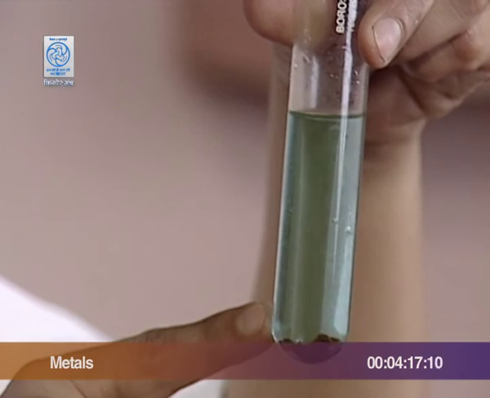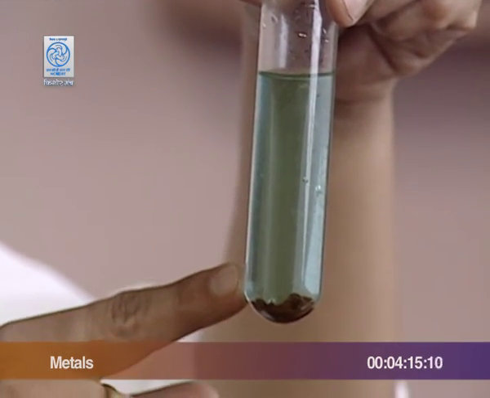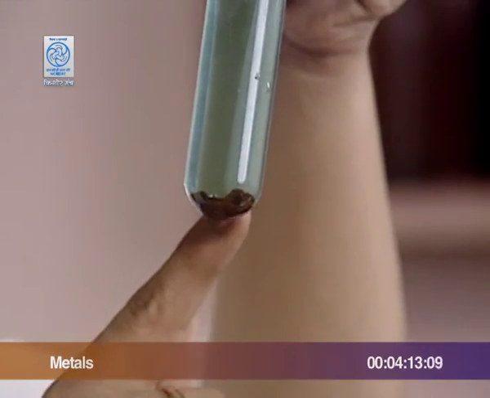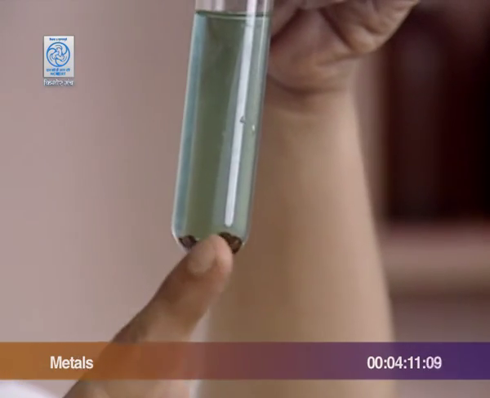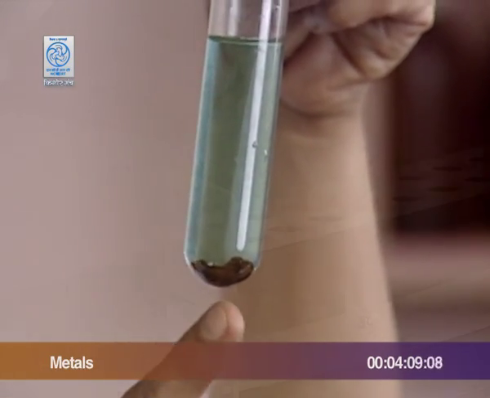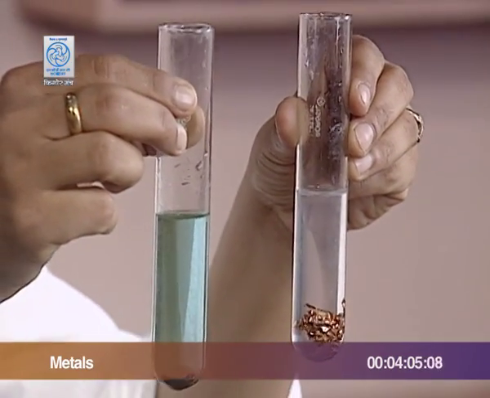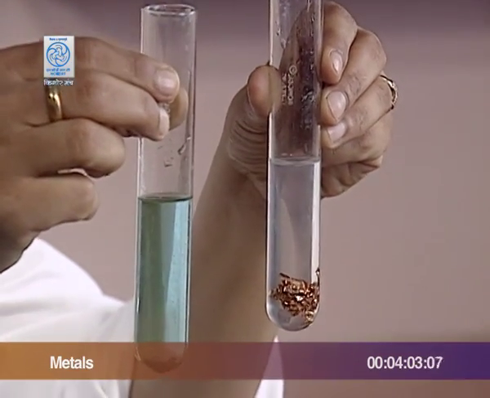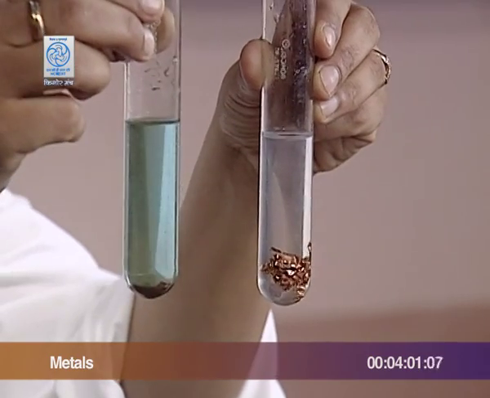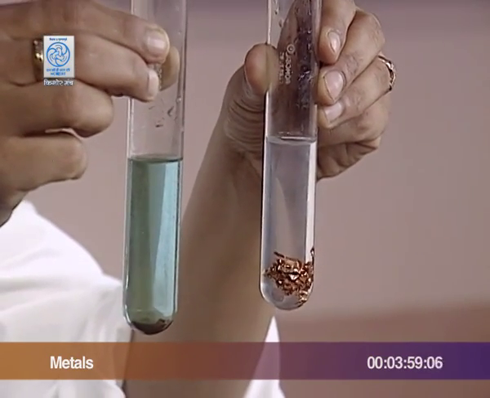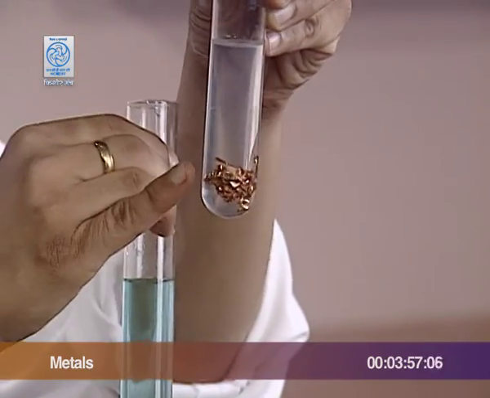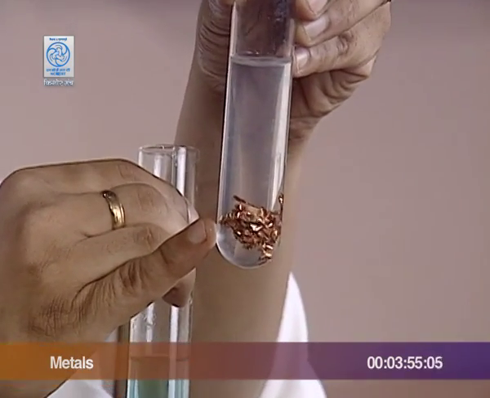The color of the copper sulfate solution has faded away, and you can see the deposition of copper at the bottom. This clearly shows that zinc is more reactive than copper, and so it has displaced copper from its solution, whereas copper has not been able to do that.